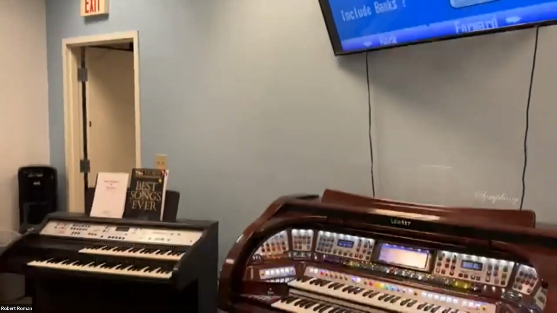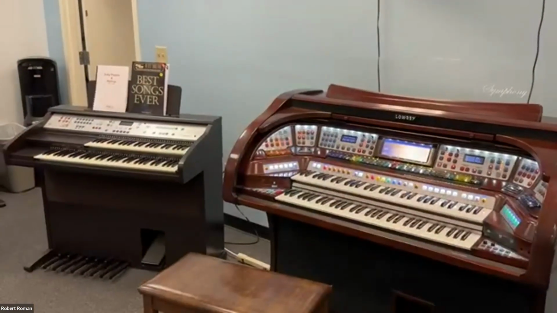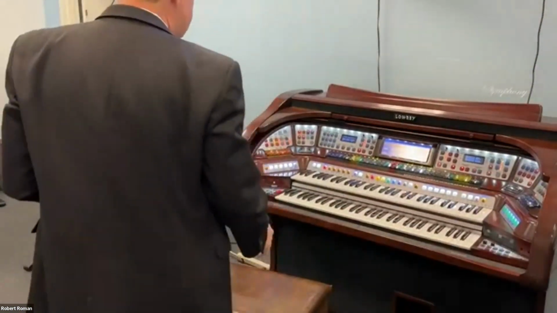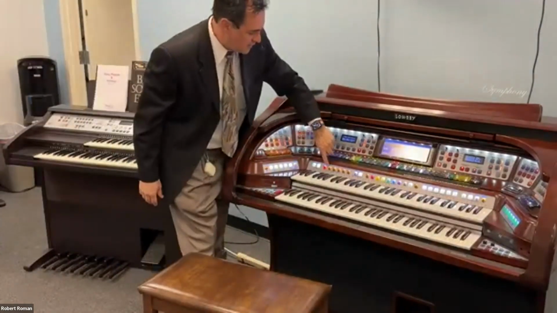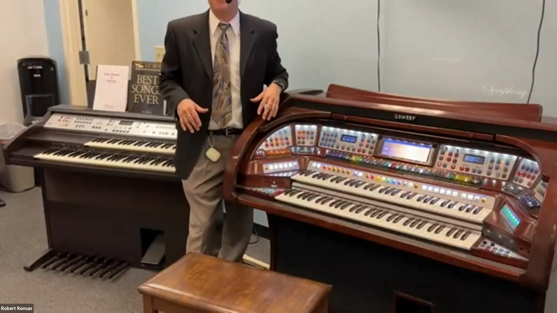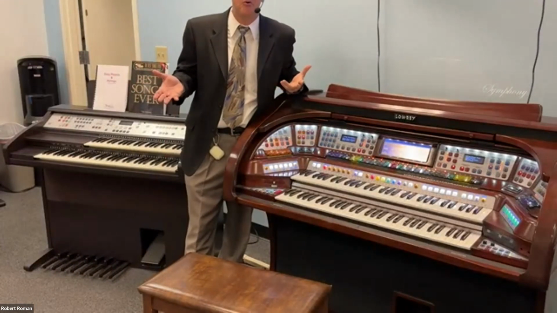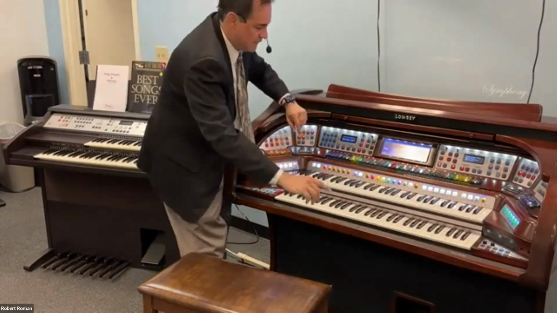Now you guys didn't see that out there. They saw it here. Okay, so now that I have include banks, this is great if you have presets A1 through 10 programmed for you and you have some on the B bank. So I'll start again.